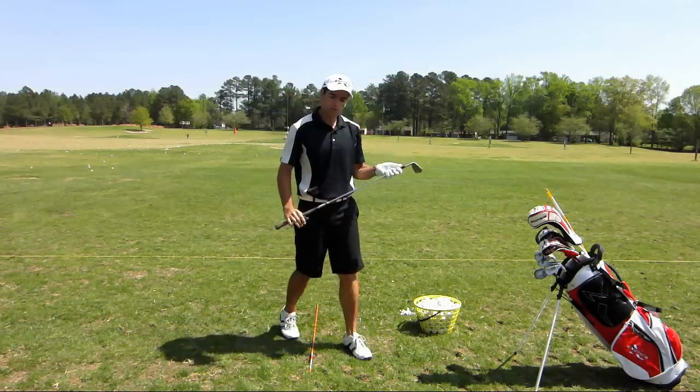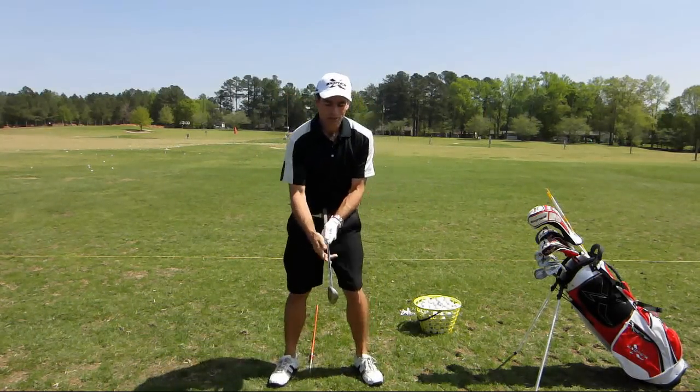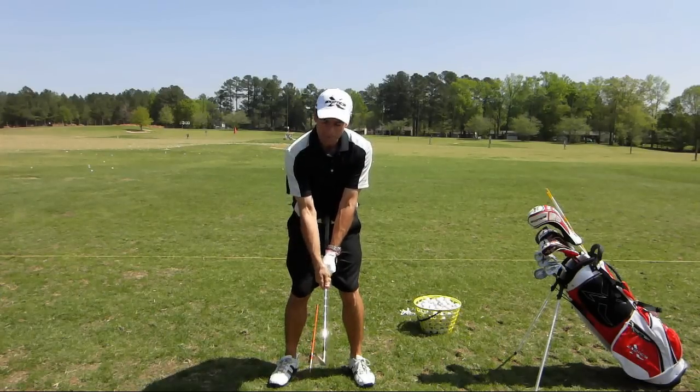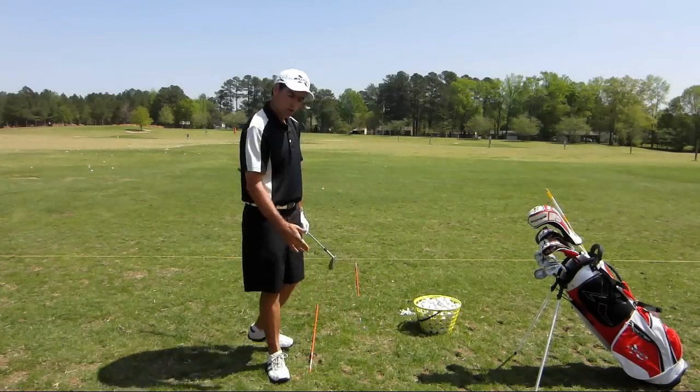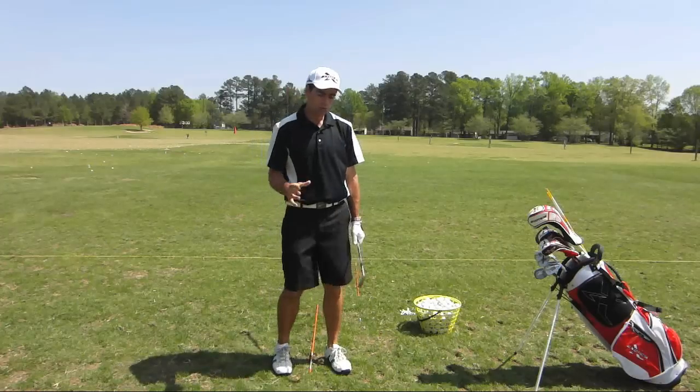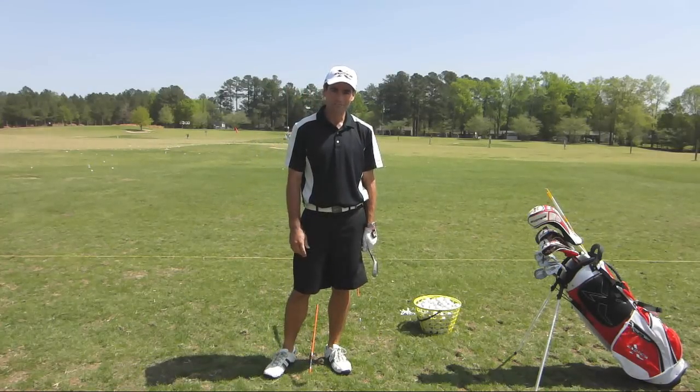Good, so you can use, I don't even have a name for this drill. You know, stick the butt end of that club in your gut and do that toe up to toe up drill, and that will really help you get your game into shape.